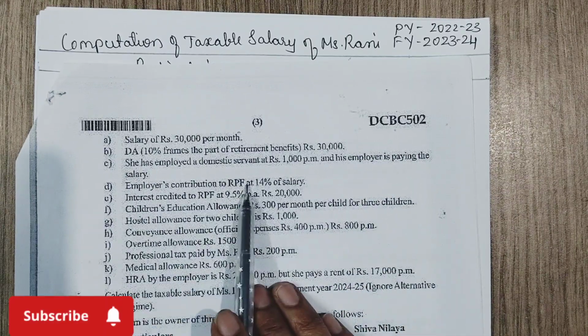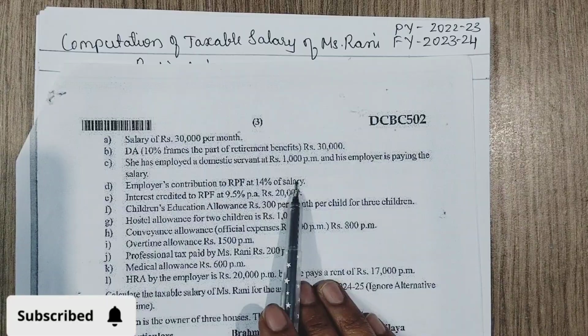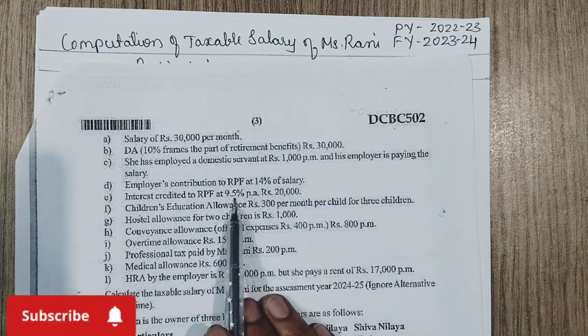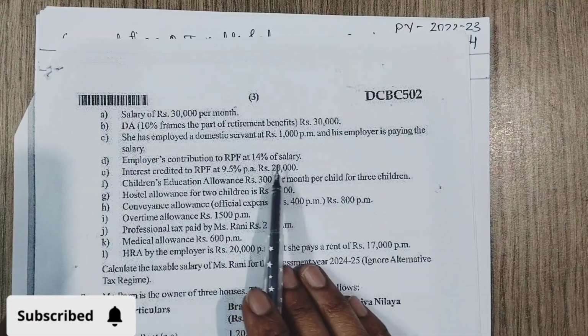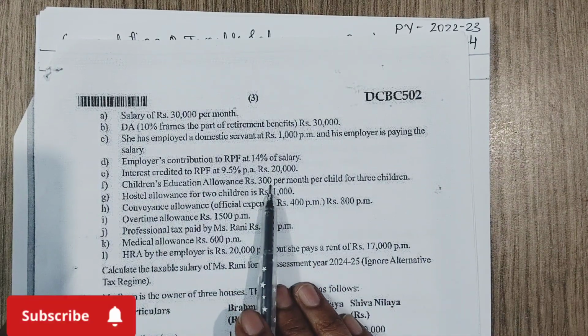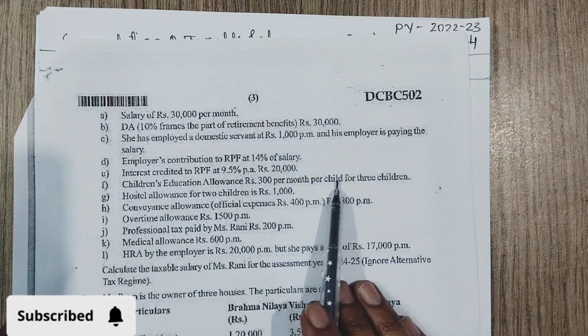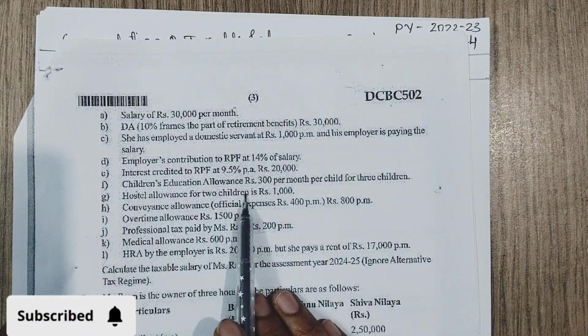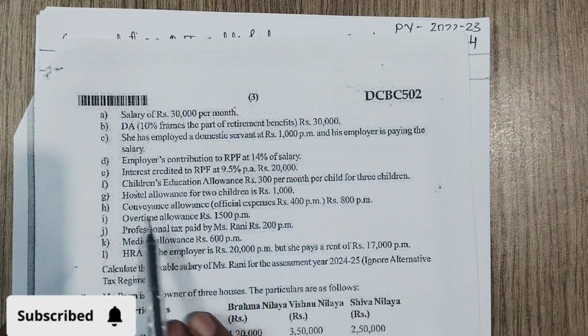Employer's contribution to RPF at 14% of salary. Interest credited to RPF at 9.5% per annum, rupees 20,000. Children education allowance, rupees 300 per month per child for 3 children. Hostel allowance for 2 children is rupees 1,000.